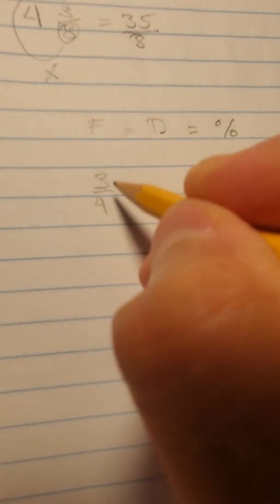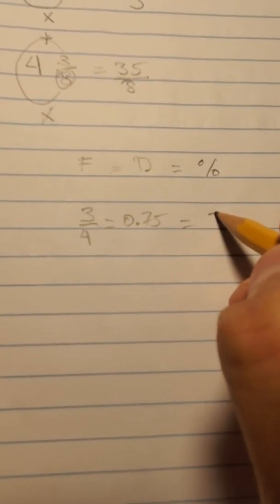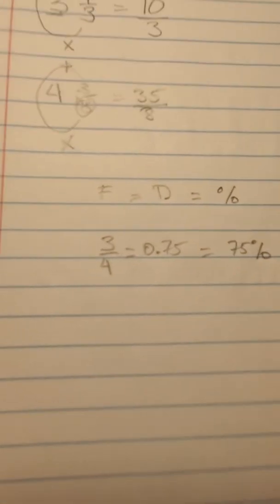And I told you 3/4. Now, some of you might remember this and immediately know the conversion from a fraction to a decimal. You know that 3/4 is exactly the same in a decimal as 0.75. And some of you also know the percentage, that is equal to 75%. Some of you don't. Don't worry. You are going to remember this.